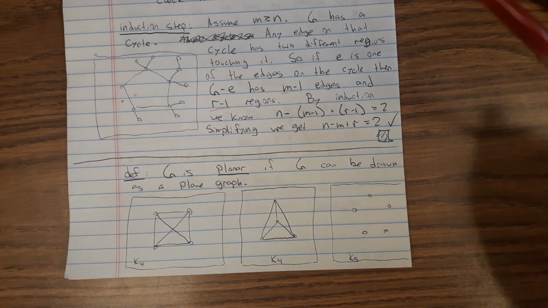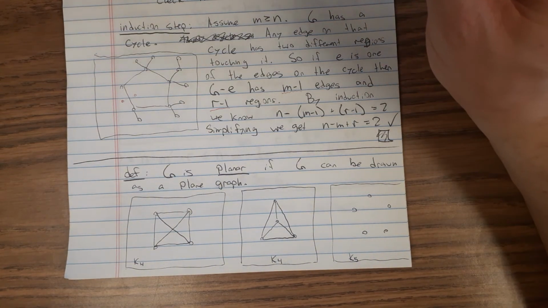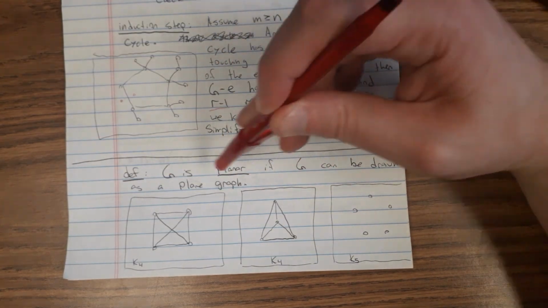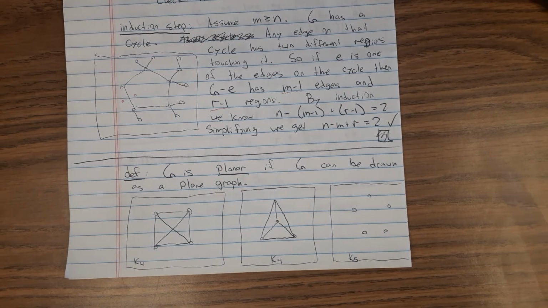So first of all, I'll give you a quick definition. A graph G is planar if G can be drawn as a plane graph. And this is a subtle distinction. Typically, when we're looking at these pictures of graphs, we tend to think of the graph as the same thing as the drawing of the graph. But formally, sometimes it makes sense to draw a distinction between the graph itself and a particular drawing, especially because a single graph might have many drawings.